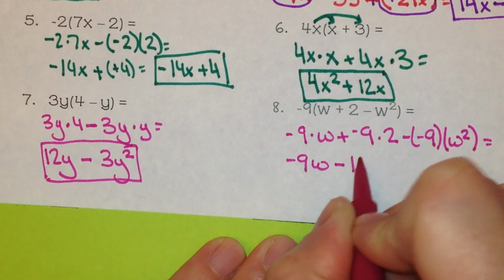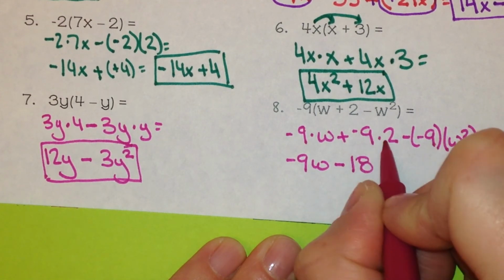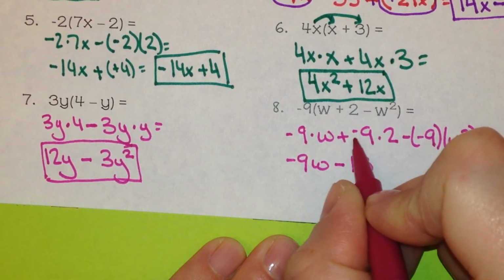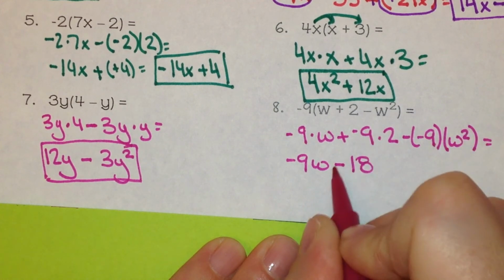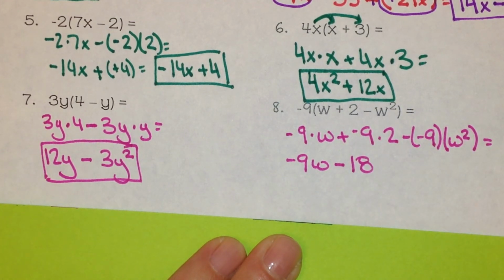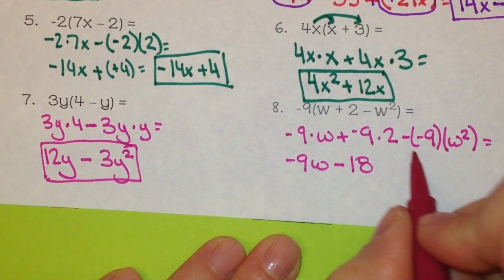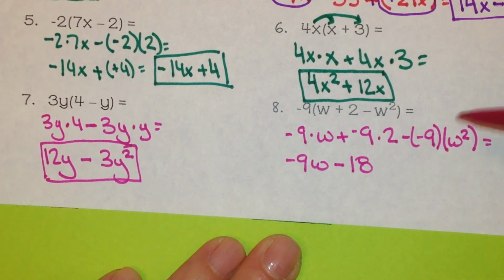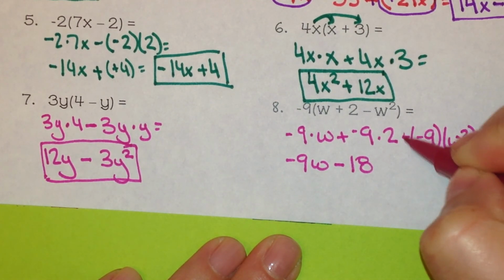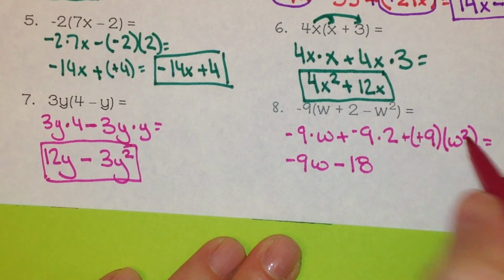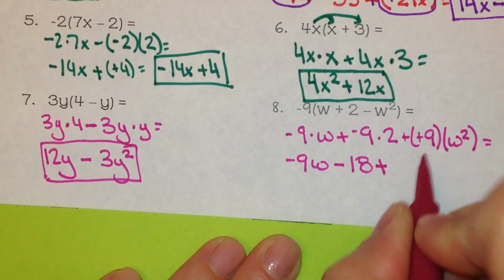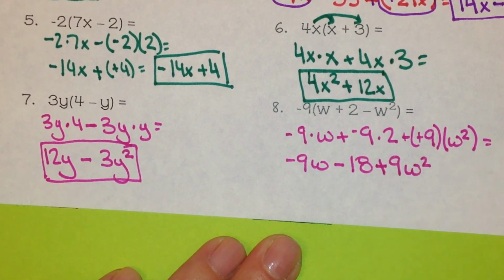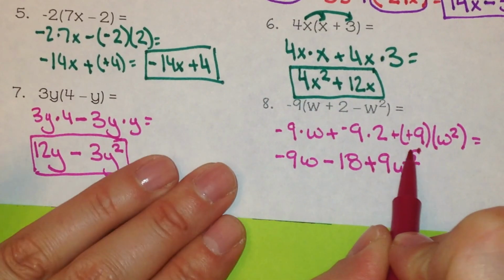I'm going to put minus 18 because negative 9 times 2 is negative 18, and I don't like plus a negative. And remember, negative and minus mean the same thing. All right, I'm going to change this to plus a positive. So plus 9 times w squared is 9w squared. And that is reduced as much as possible.